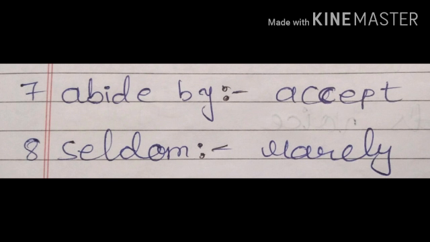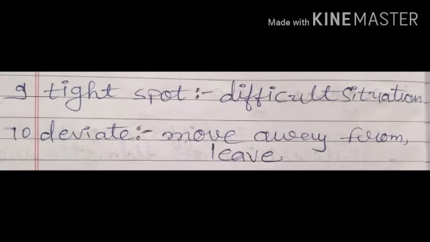Number 8. Seldom means rarely. I seldom forget to complete my work. Number 9. Tight spot means difficult. Sometimes a tight spot comes in our life. Let's see number 10 and last. Deviate means move away from or leave. For example, if we don't like any place, we deviate from that place.